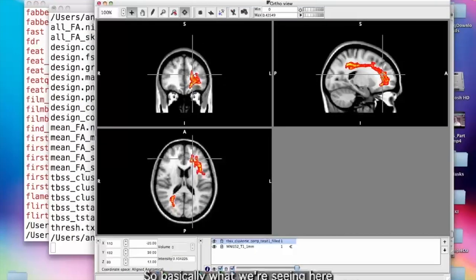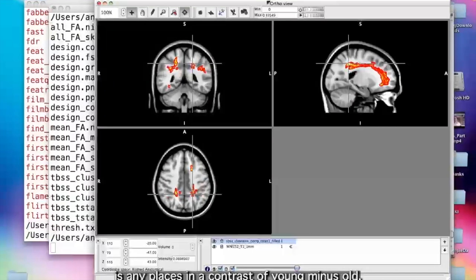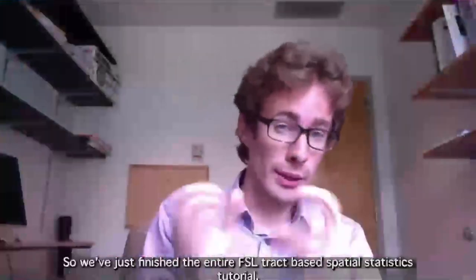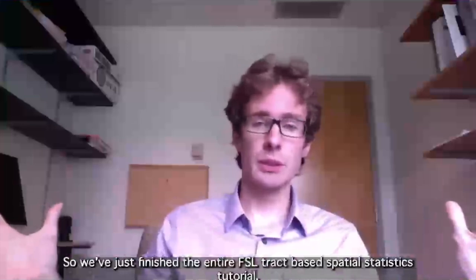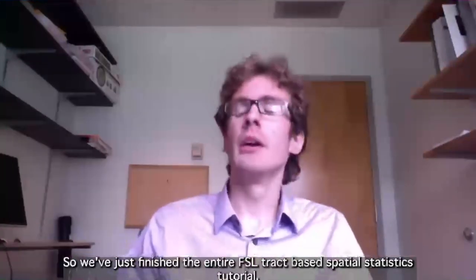So basically what we're seeing here is any places in a contrast of young minus old. So we're seeing differences in white matter tractography between those two populations, or those two groups. Great, so we've just finished the entire FSL tract-based spatial statistics tutorial.